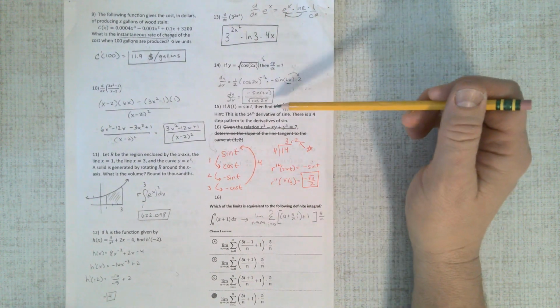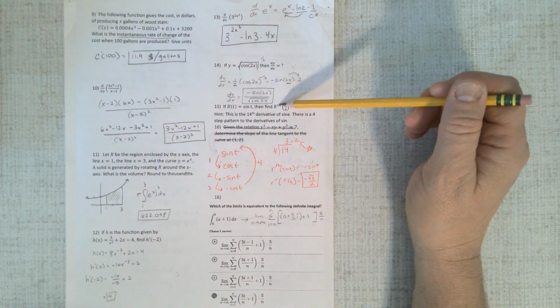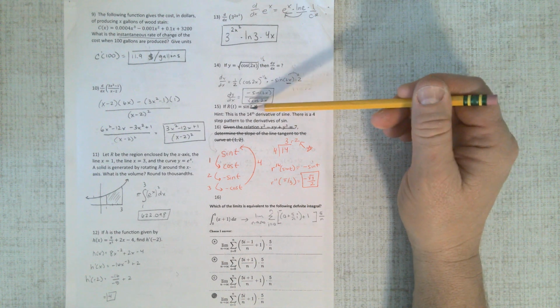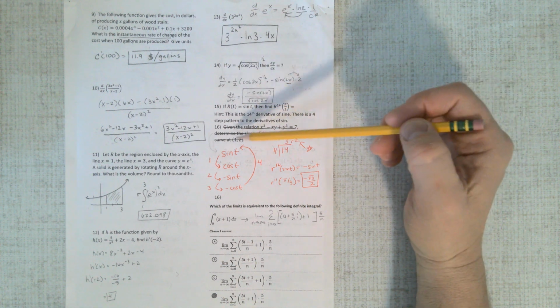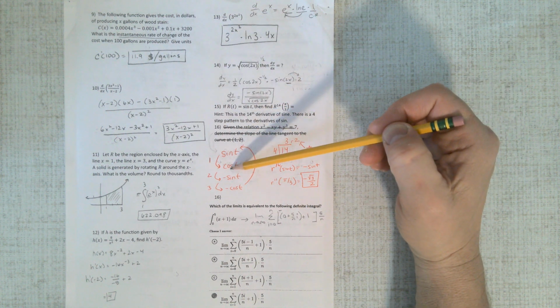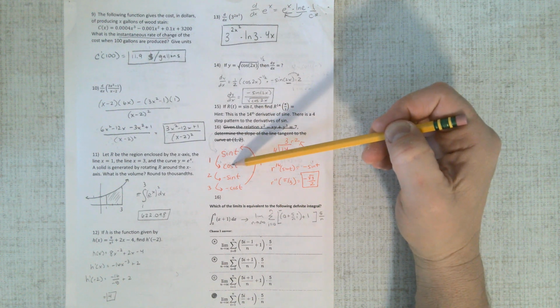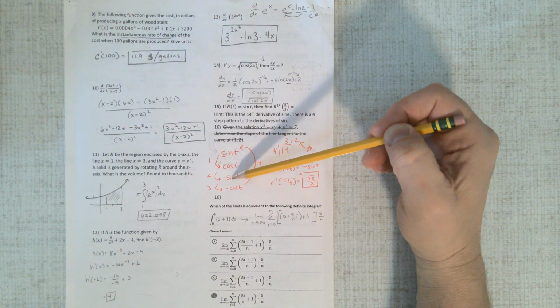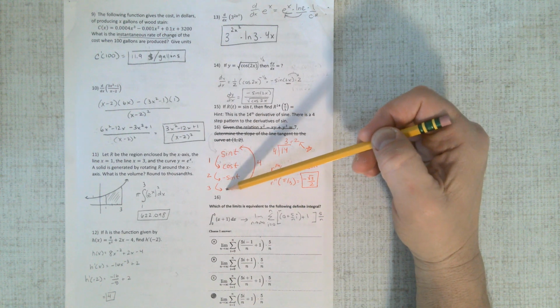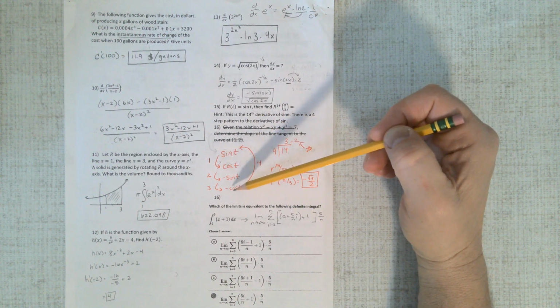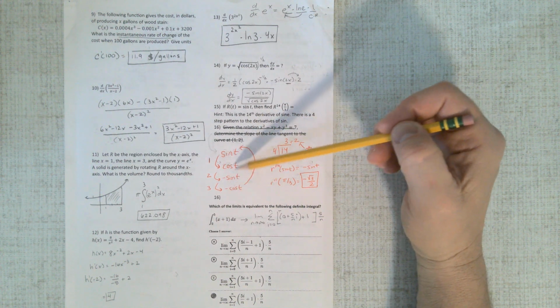Number 15, we want the 14th derivative. That's what that says here. The 14th derivative of sine. Well, if you look at sine, if you take the derivative of sine, you're at cosine. Derivative of cosine is negative sine. Derivative of negative sine would be a cosine with a negative, and the derivative of a negative cosine would be a sine with 2 negatives back to positive.